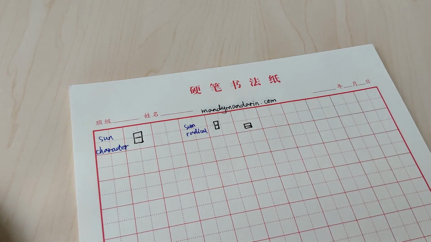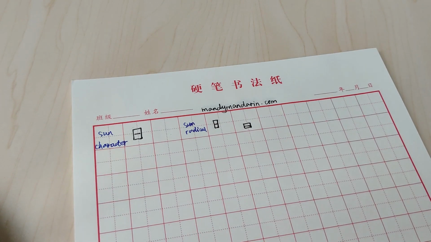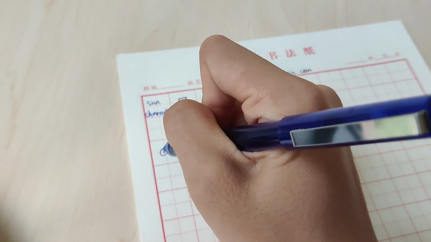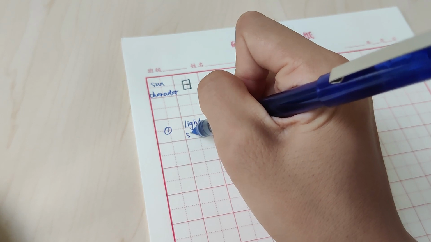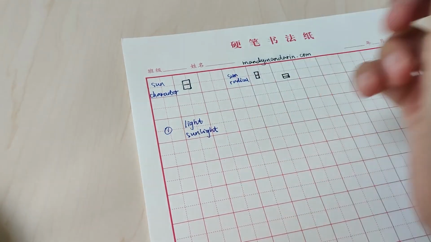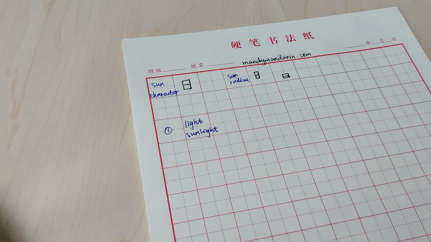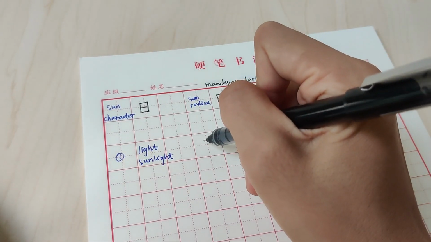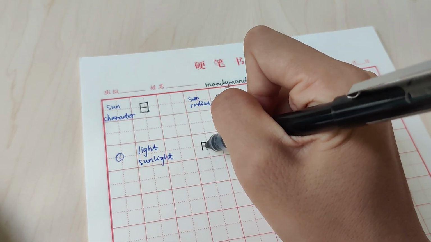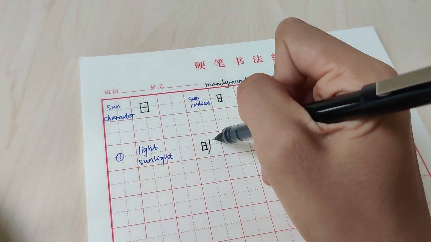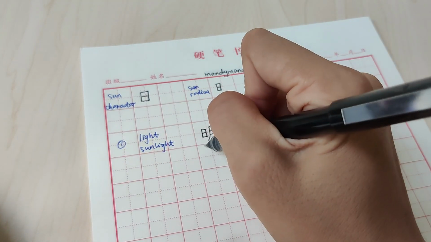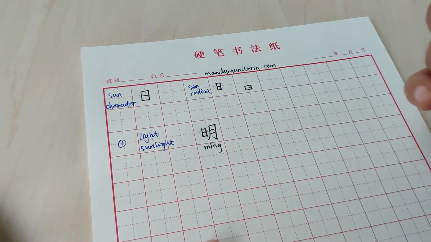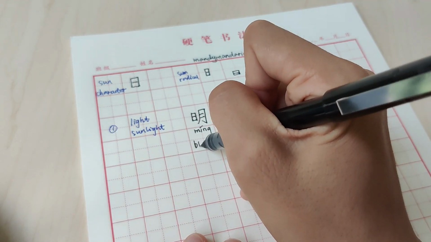And the sun brings the light. So the first category is about light or sunlight. Okay, so are there any words related to this light or sunlight? Yes, that would be 明. We have a sun radical here, and then this is moon. Sun and moon together. This is 明. And 明 itself means bright.